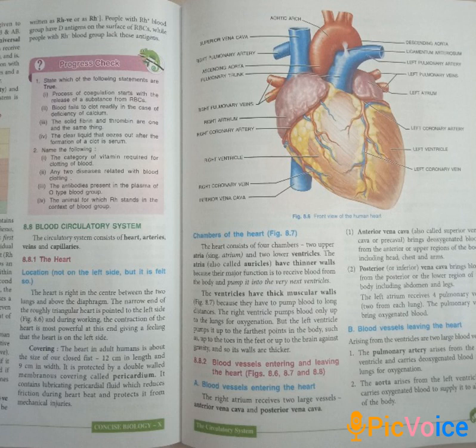Then blood vessels entering and leaving the heart. For this you have to refer to figures 8.6, 8.7 and 8.8. Blood vessels entering the heart. The right atrium receives two large vessels, the anterior vena cava and the posterior vena cava. They are also called pre-caval and post-caval, but not in your book.